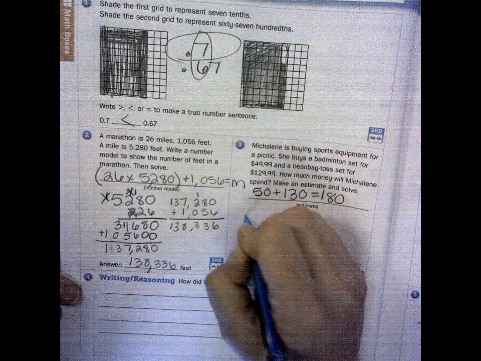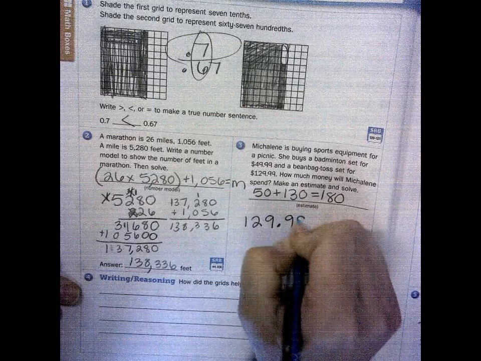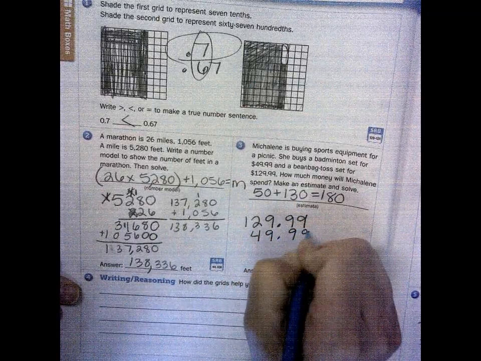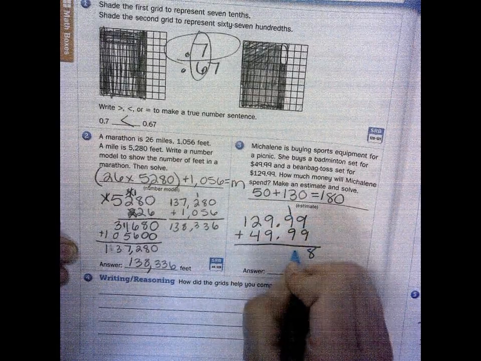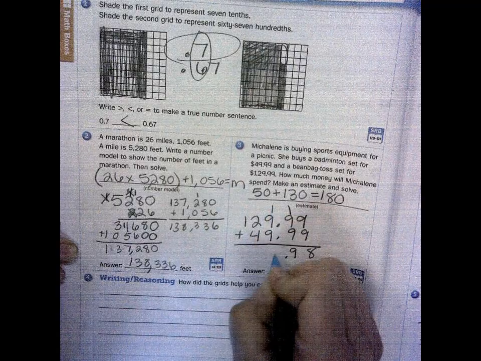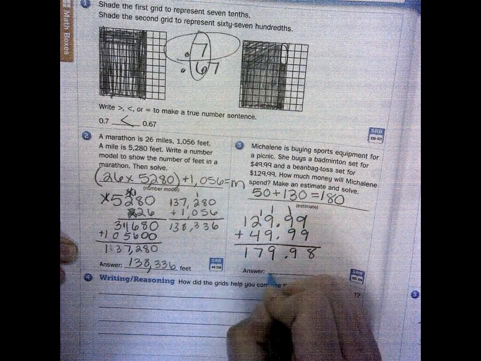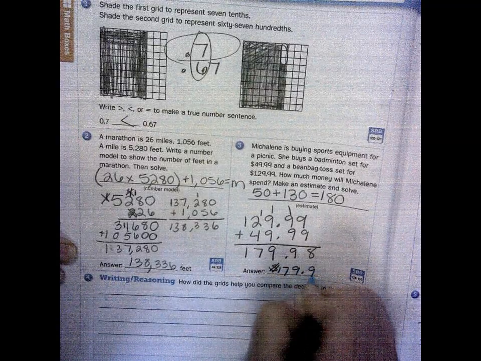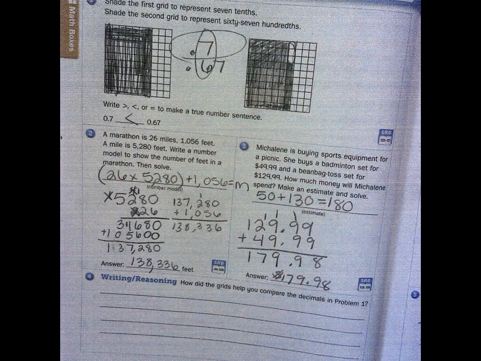So now let's go ahead and add that up. The biggest thing when we add decimals is we want to line up our place values. So make sure all these place values align. We don't want to forget about regrouping. So their total is going to be $179.98. That's very close to my estimate of $180.